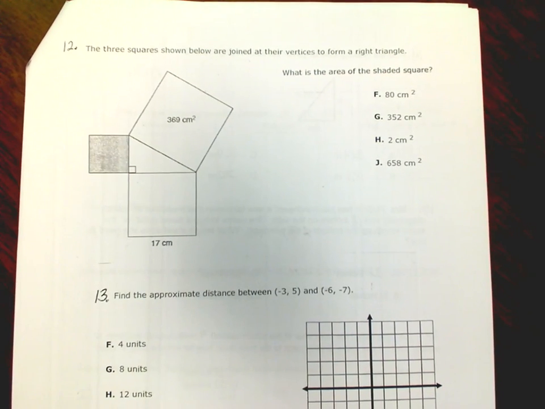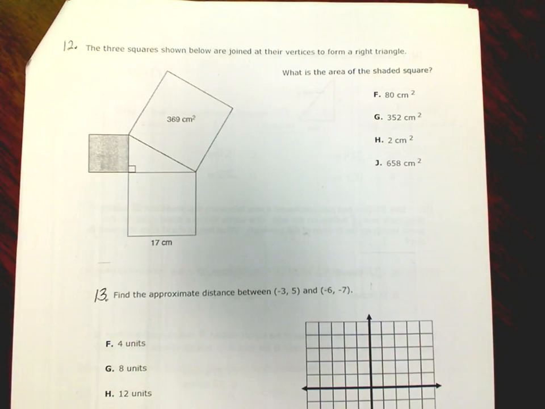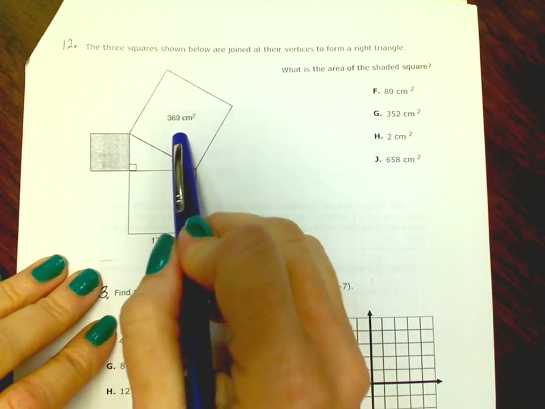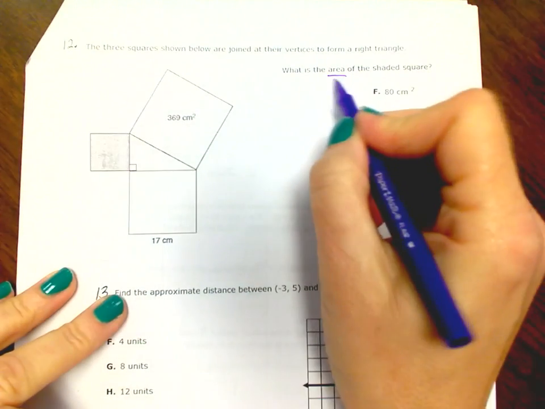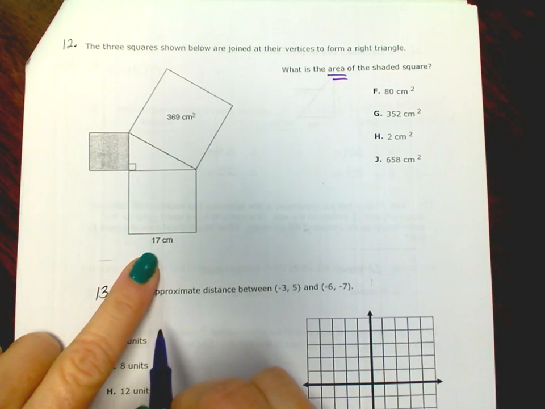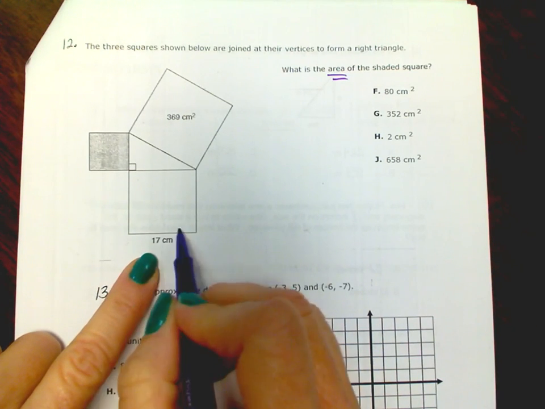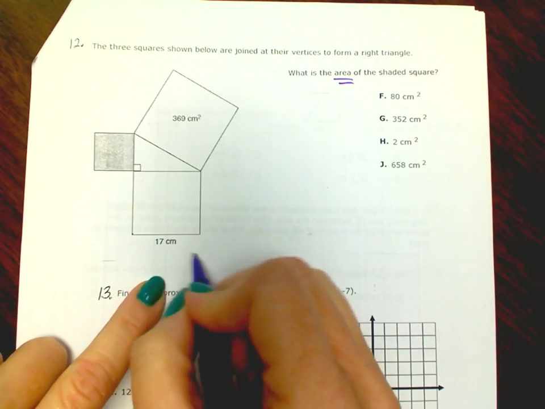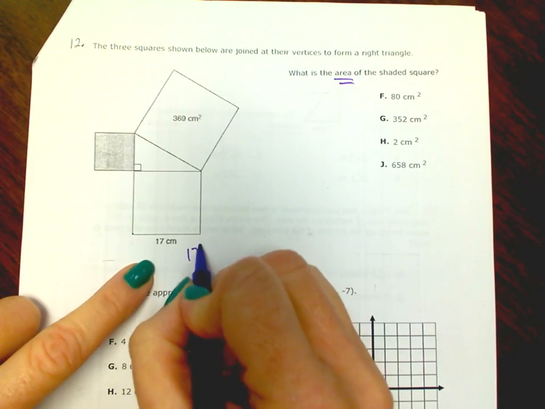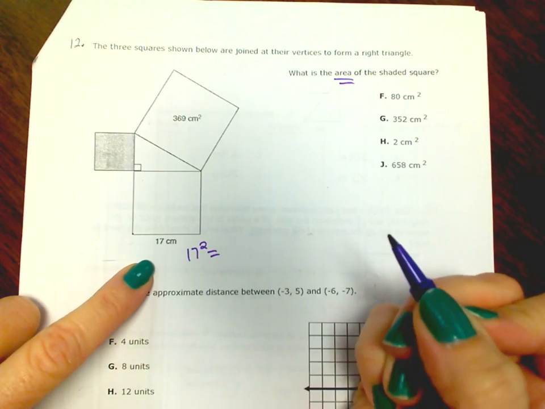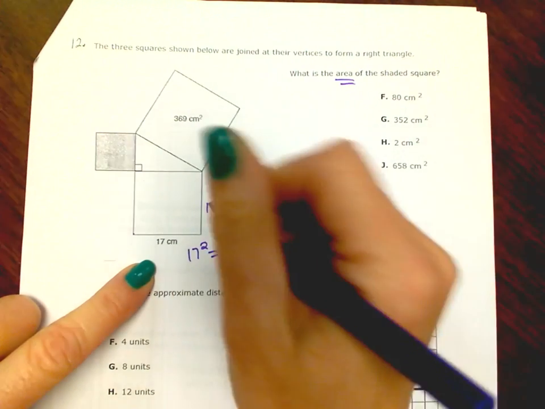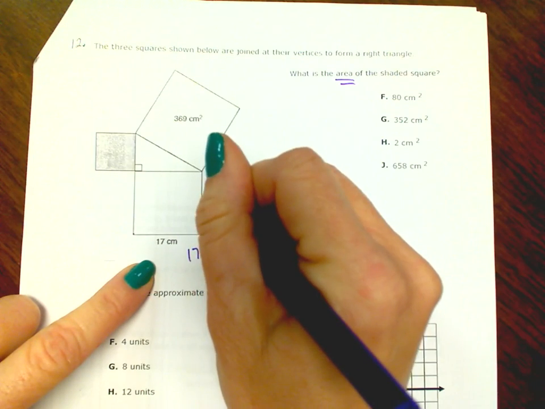Number 12. The three squares shown below are joined at their vertices to form a right triangle. What is the area of the shaded square? So same thing as we just did. We have the larger one. We know the side length of it, but to get the area, it's length times width, right? So 17 squared equals what? Because that's actually 17 times 17 centimeters.